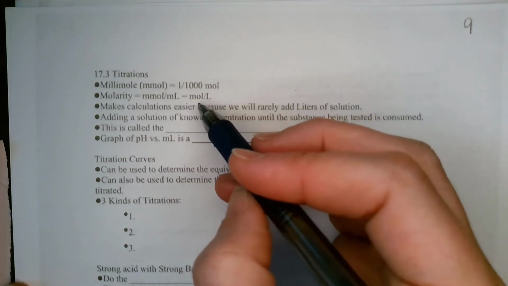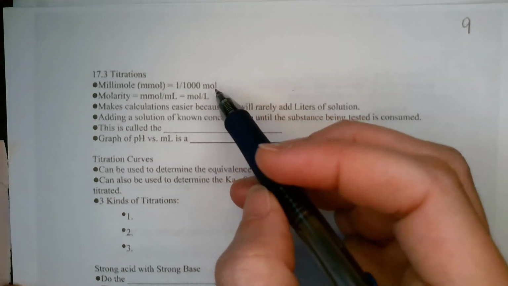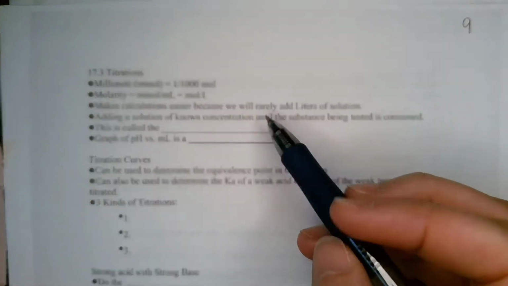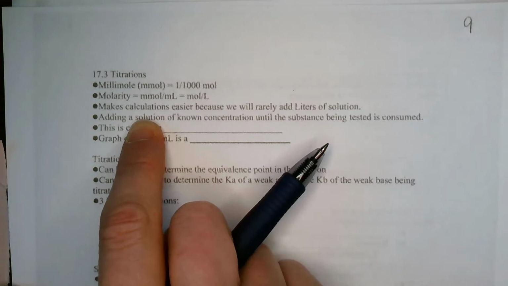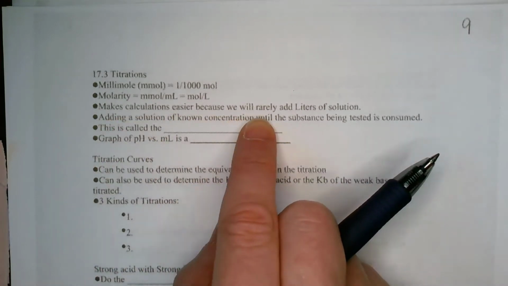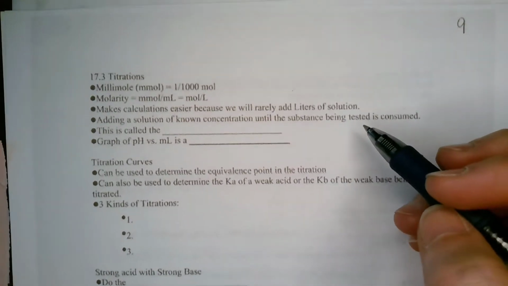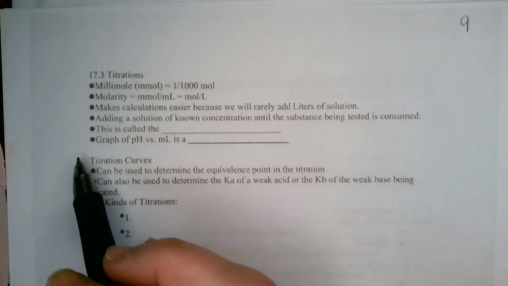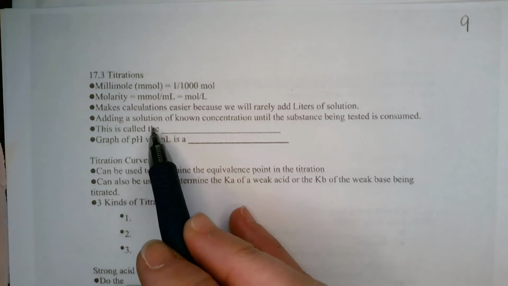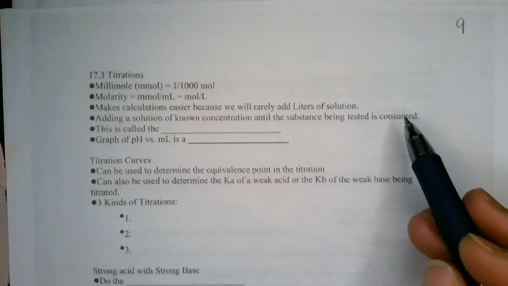I'll often be just taking it back to moles per liter just because that's what I'm most comfortable with, but just know that when we are doing titrations, sometimes using the millimole and milliliter is easier because we rarely add liters of solution, just because we add in such small amounts. So a titration is when we're adding a solution of a known concentration until the substance being tested is consumed.